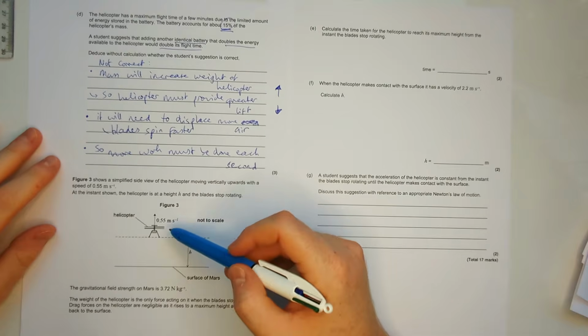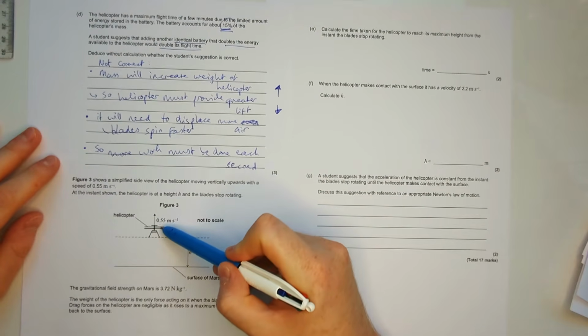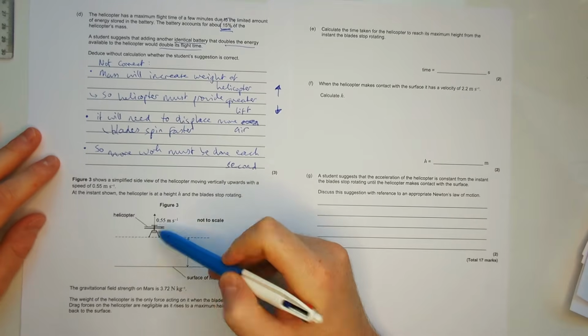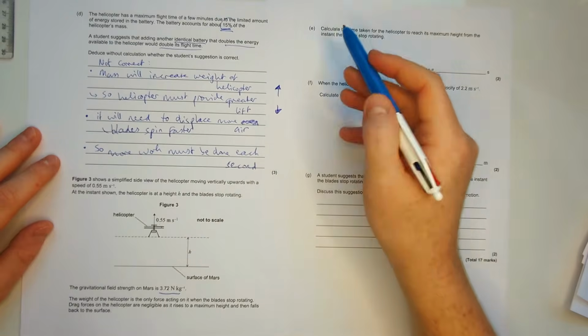So again, some information down here. It says the helicopter takes off. Its blades stop turning when it gets to this point here. It's got an upwards velocity of 0.55 meters per second. We're given the gravitational field strength on Mars. So let's do a bit of SUVAT to work this out.